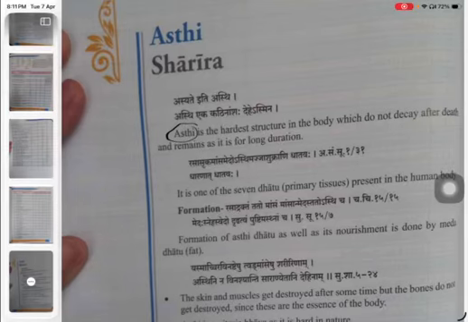Start with Asthi Sharir. So, what is Asthi? Asyate iti Asthi. Asthi ek kathinaanshah dehe asmin. That means even if the whole body decays after death, the muscles, the subcutaneous fat, everything decays, but there is Asthi that remains for long duration, right?